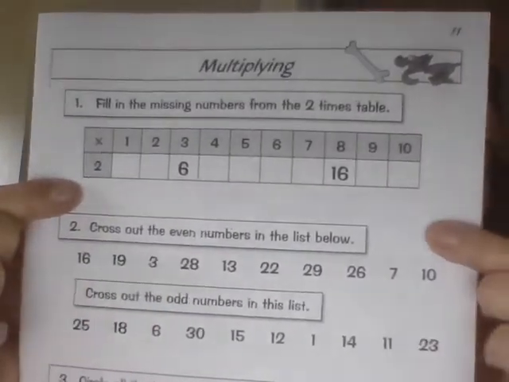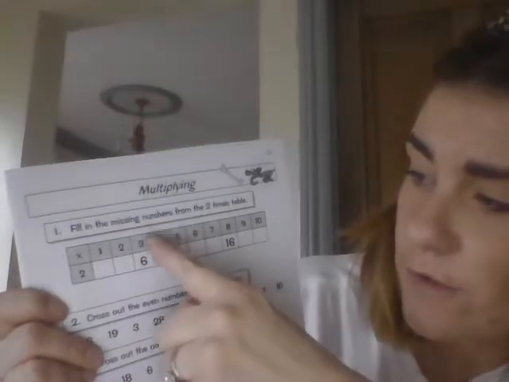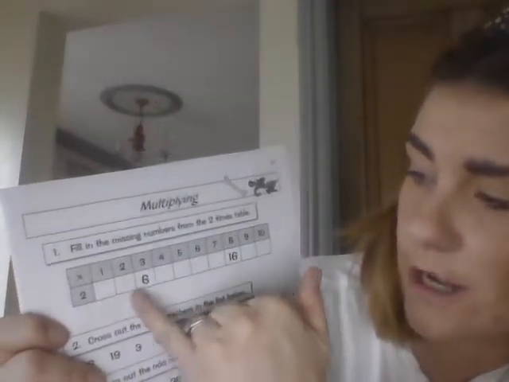So the first one says 1 times 2, and it's in this table here. And it's asking us to find one group of 2, 2 groups of 2, 3 groups of 2, 4 groups of 2, and so on until we get to 10 times 2. So the first one is 1 times 2. When we say times, that means lots of, one group of. Okay, so one lot of 2, one group of 2.